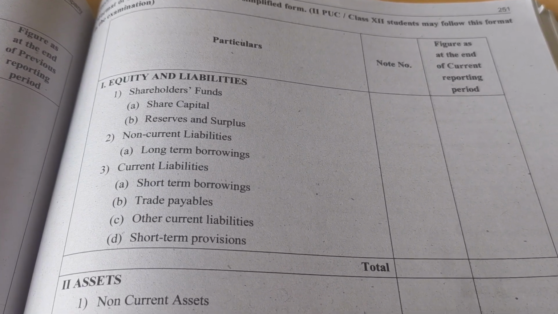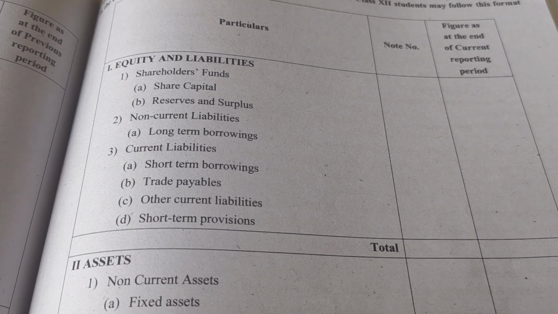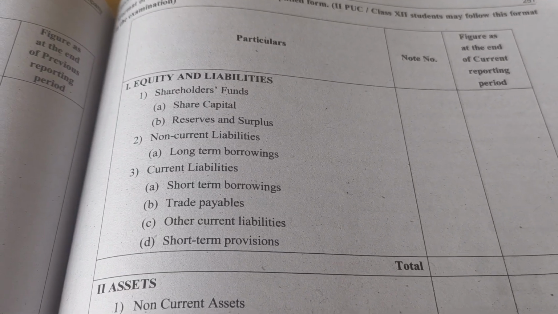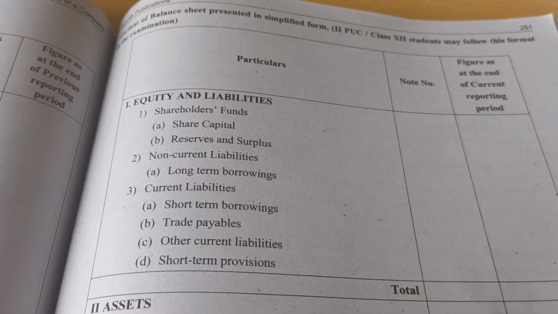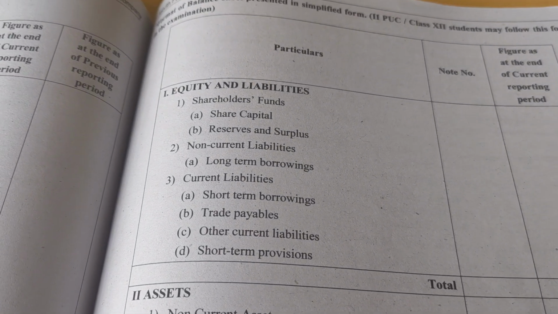Today I am going to explain you about the balance sheet. As in the last class I explained about the statement of profit and loss, the format. Today I am going to explain you the format of the balance sheet, how the format of the balance sheet will be. So usually they may ask for a 6 marks question on this chapter.